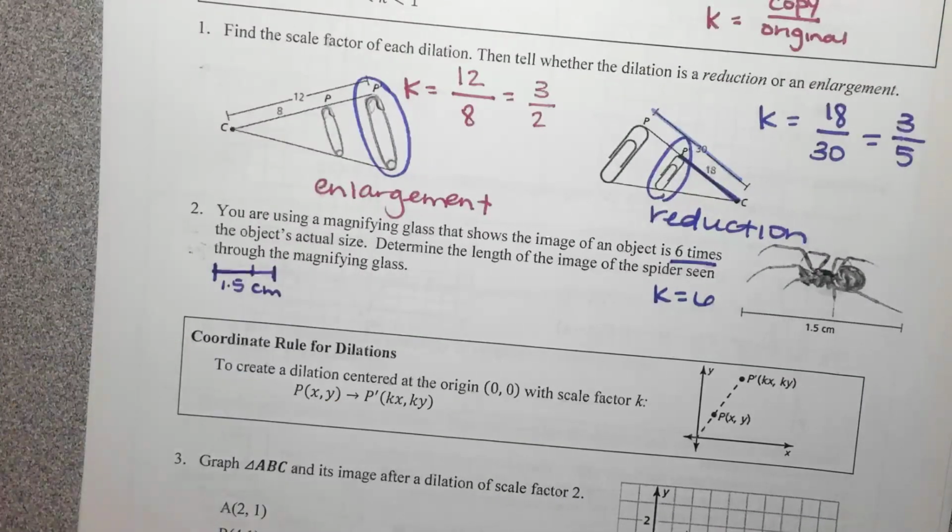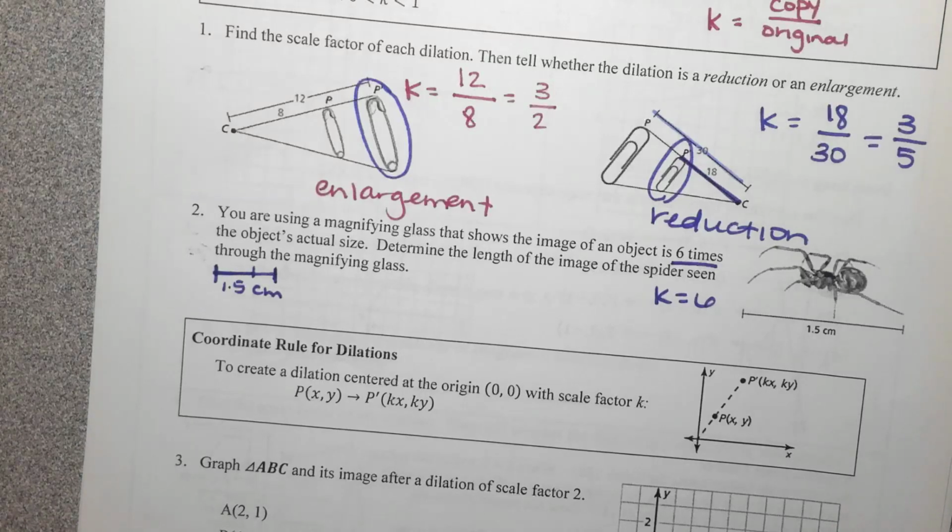So how do we figure out how big it would be under the magnifying glass? Multiply by 6. Yes, we are multiplying our pre-image length by our scale factor, which was 6. So 1.5 times 6.